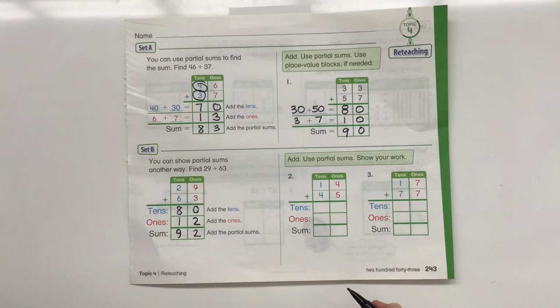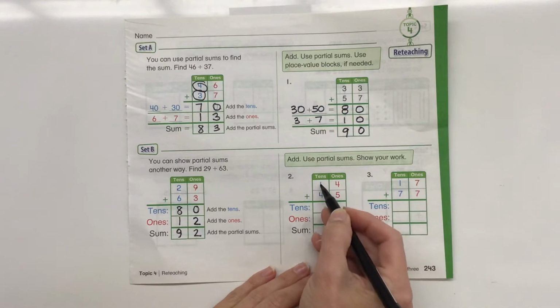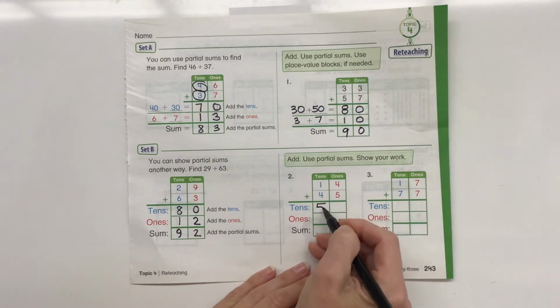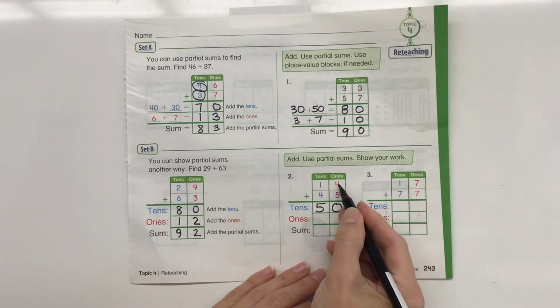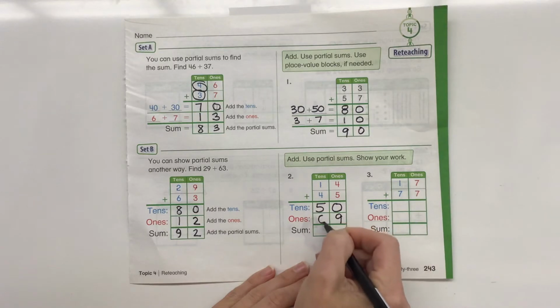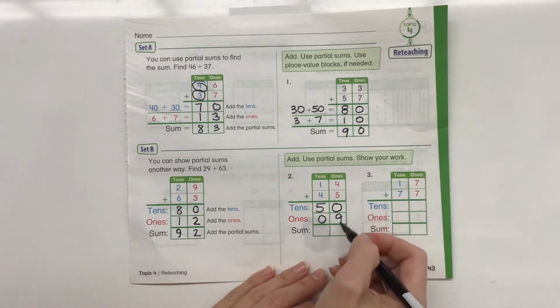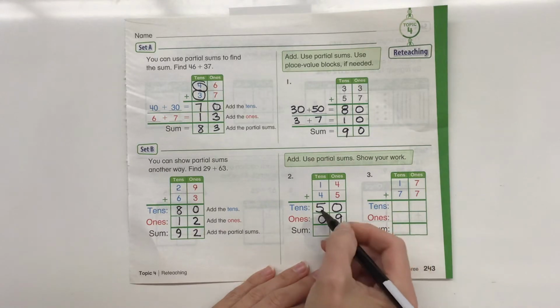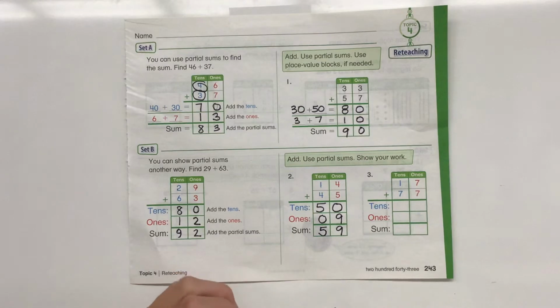All right, let's take a look at this one. Our tens, we're going to do our tens first. It's in blue to help us out. 1 plus 4 is 5, so 5 tens and 0 ones. Now our ones are 4 plus 5, so we have 9 ones and 0 tens. And then we're going to add them together. 0 plus 9 is 9. 5 plus 0 is 5. So we have a sum of 59.